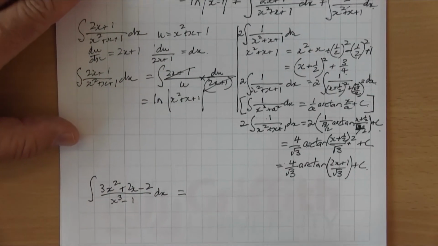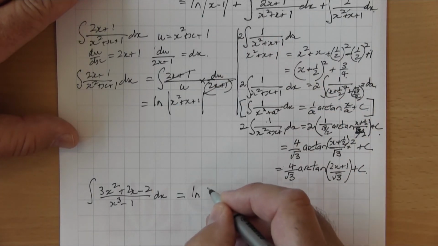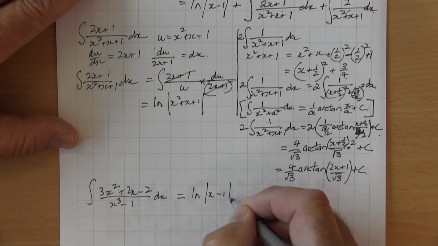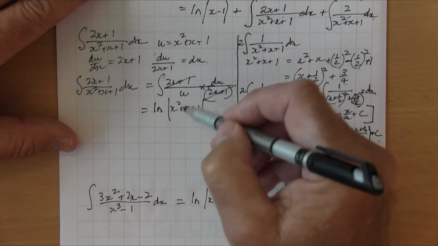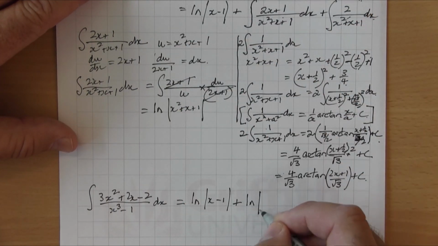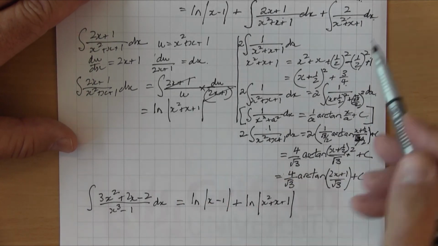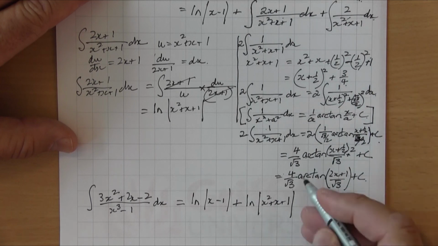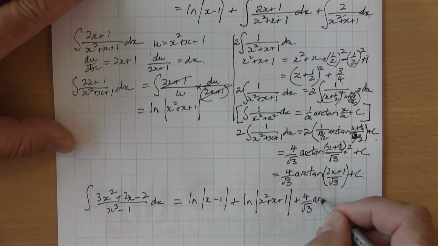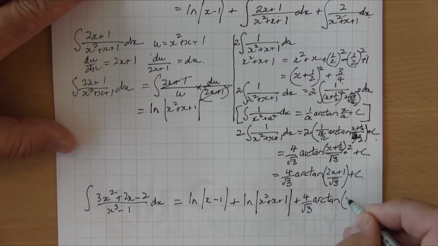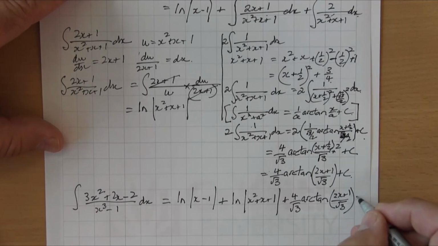So putting it all together, we've got that as equal to natural log of x minus 1 plus this second integral here, we evaluated to ln of x squared plus x plus 1. And then the third one was 4 over root 3 arctan of 2x plus 1 on root 3 plus a constant of integration.